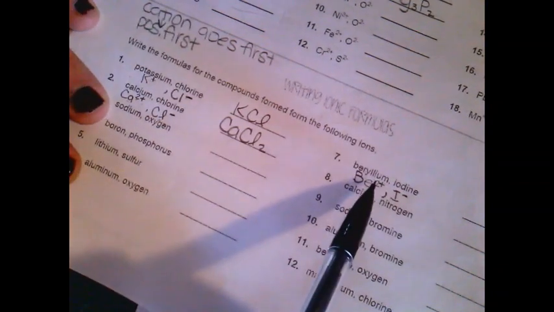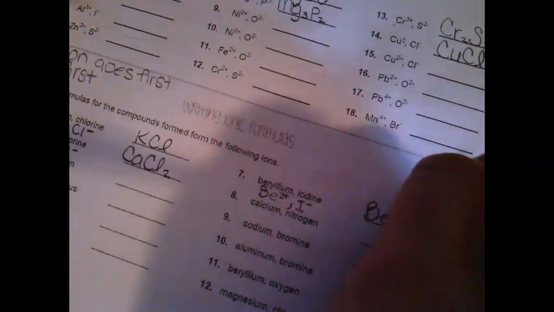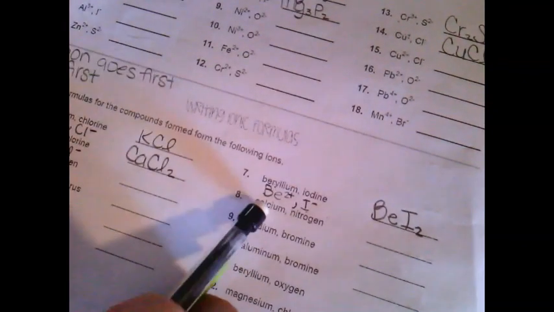These are not balanced. I can see this pretty clearly: I'm going to have to add another iodine atom in order for it to have 2 positive on this side and 2 negative on this side. So I'm going to write this as beryllium BeI2, because there's going to be 2 of them.